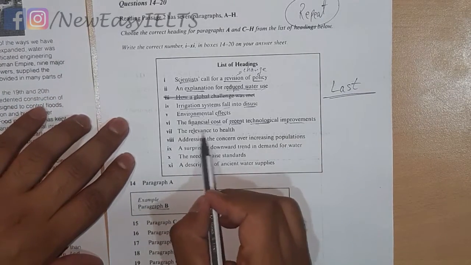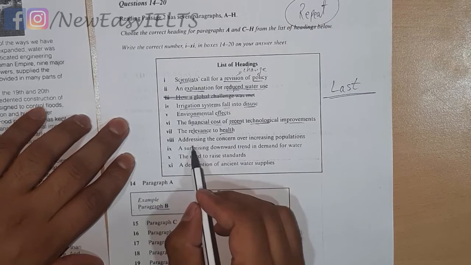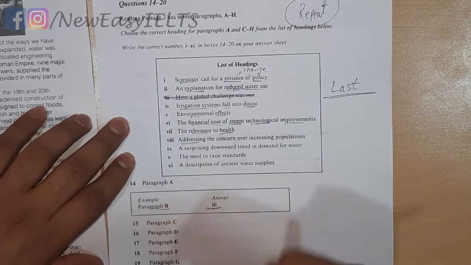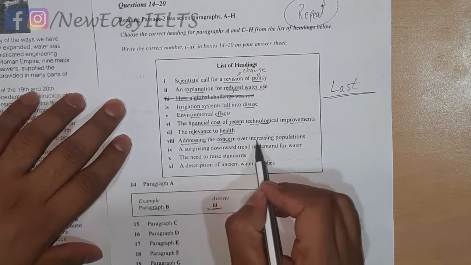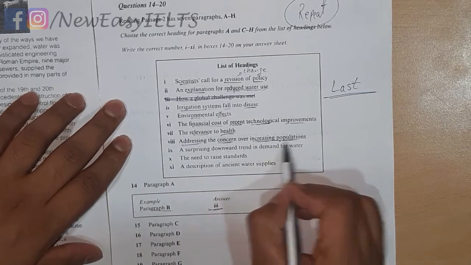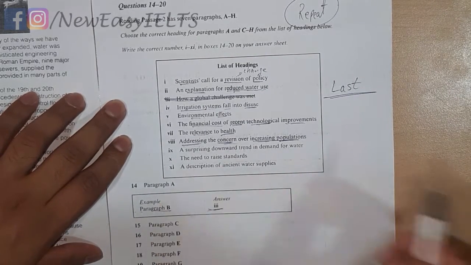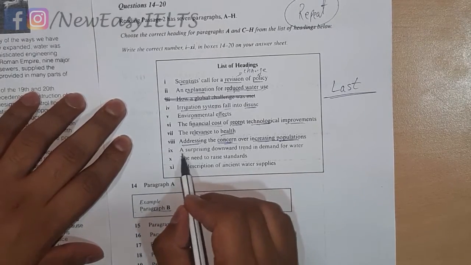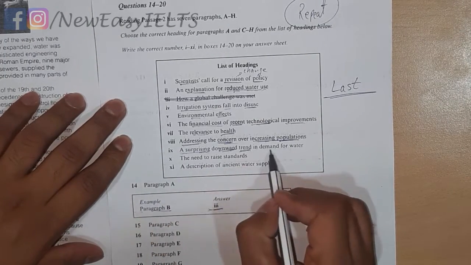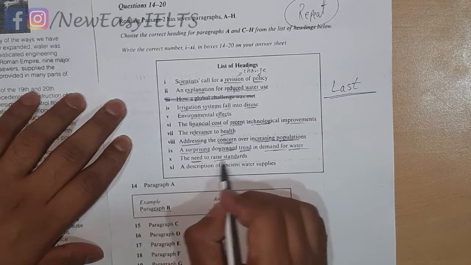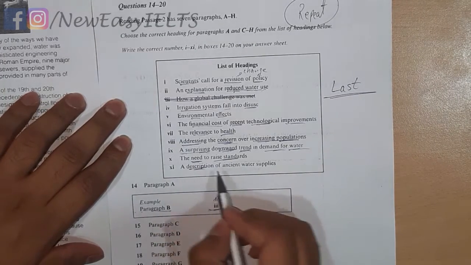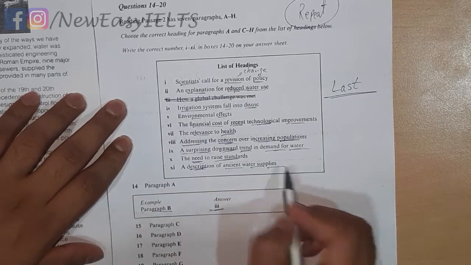The seventh one is relevance to health. It is addressing, or we can say focusing on, the concern over increasing population. A surprising downward trend in demand of water. The need to raise standards. A description of ancient water supplies.